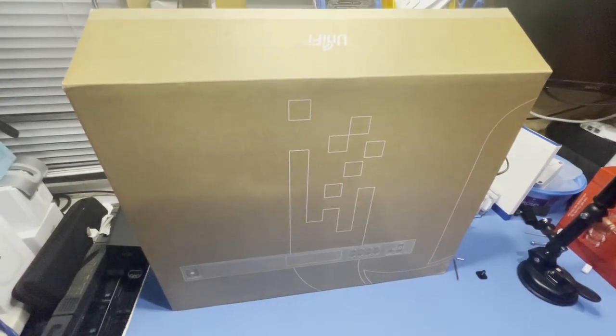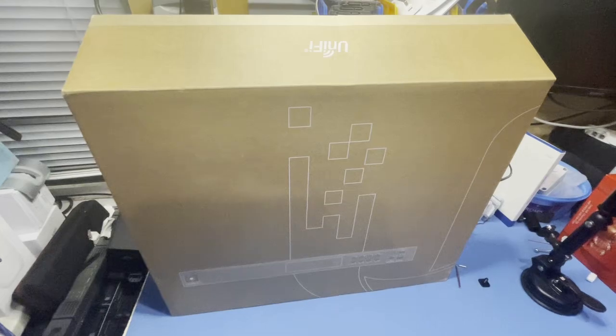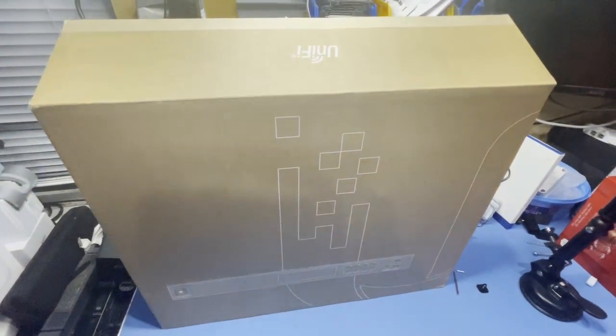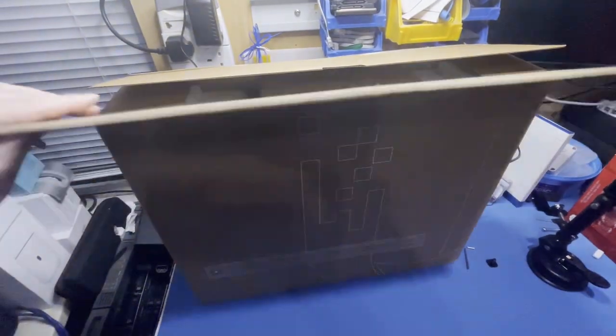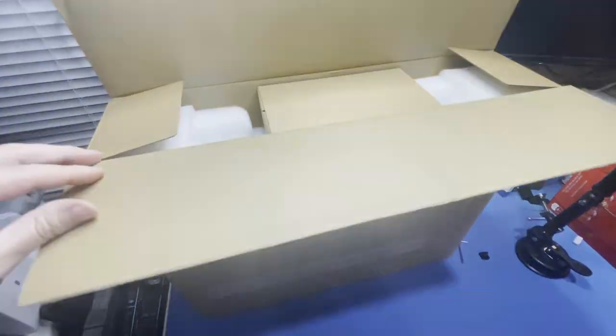Today I'm going to be unboxing a Unifi Dream Machine SE and getting it all set up and configured, ready to go into a shadow mode configuration.